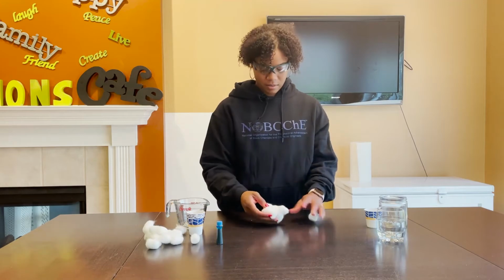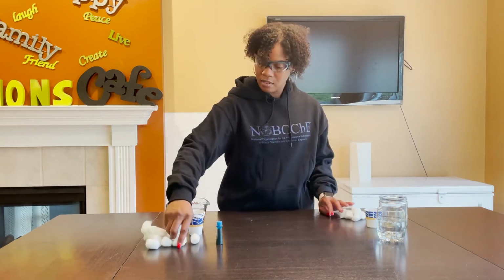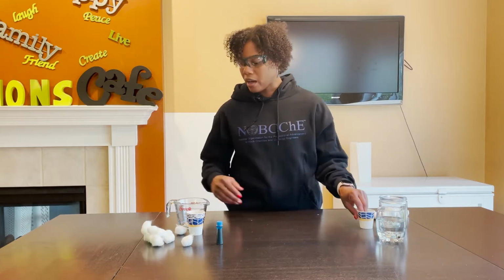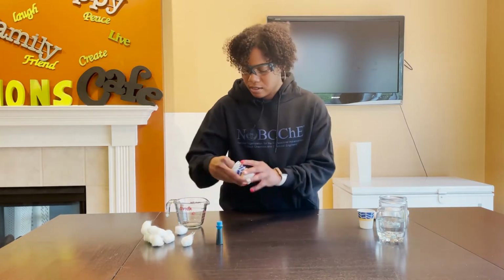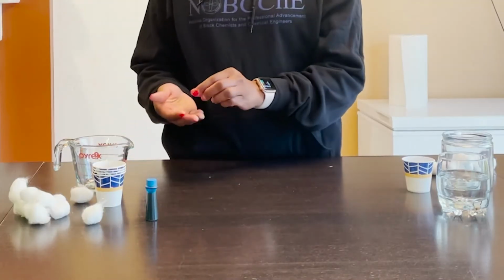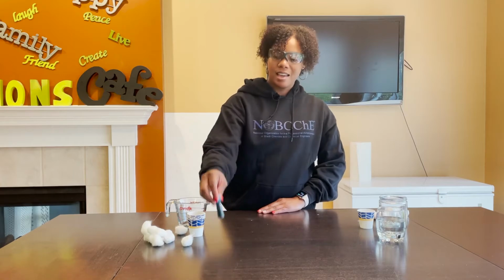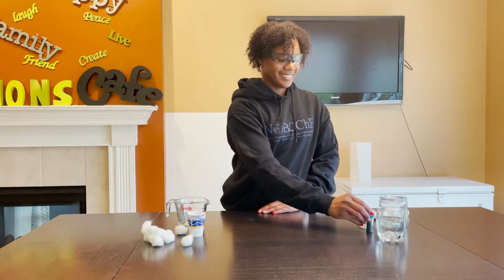I'm gonna count out. Here's 10. And then we need a thumbtack for poking holes into this paper cup. I have one right in here. And then lastly, we'll need food coloring. And we're gonna use blue today.